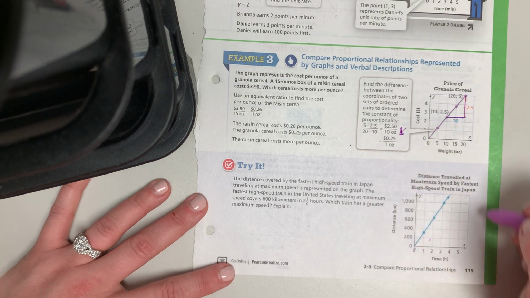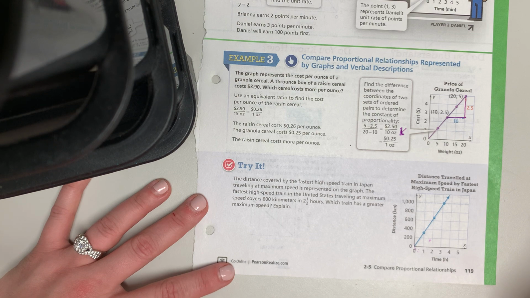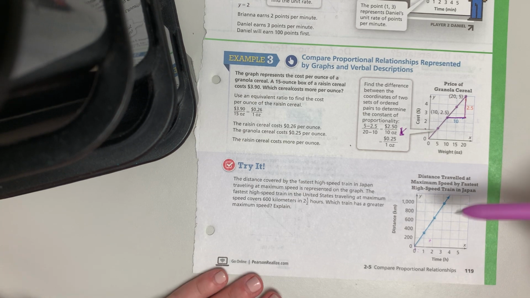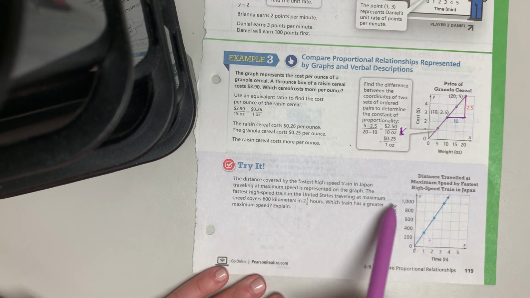So the first thing we're talking about is the graph. The fastest high-speed train in the United States traveling at a maximum speed covers 600 kilometers in 2.5 hours. Which train has a greater maximum speed? So you're going to be comparing the graph to the word problem.